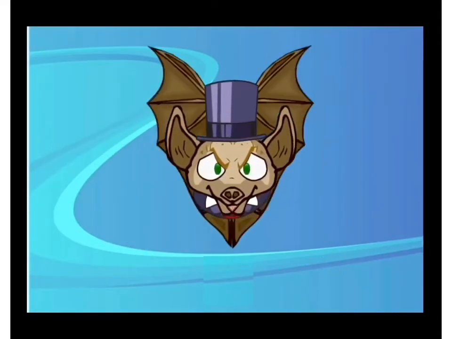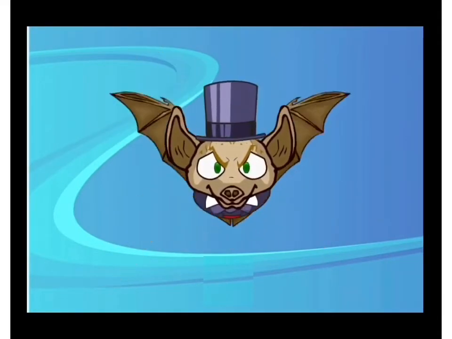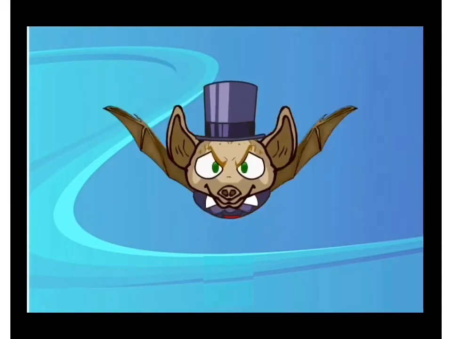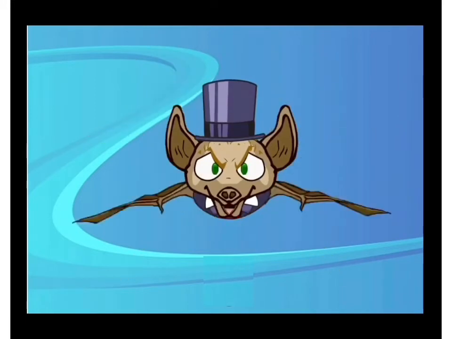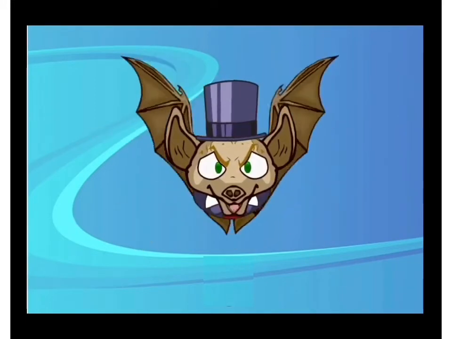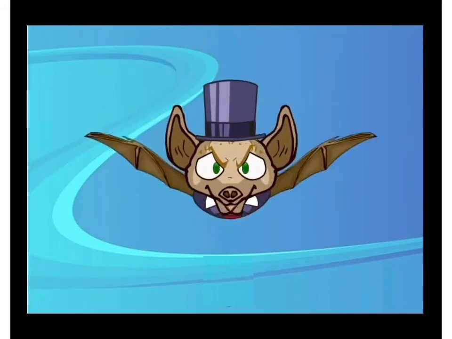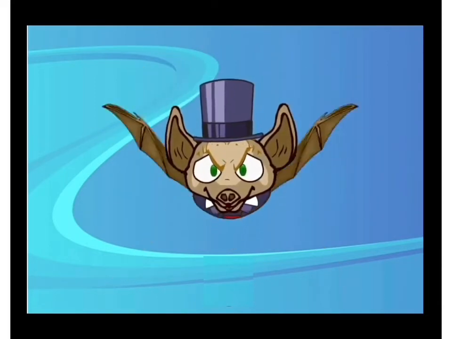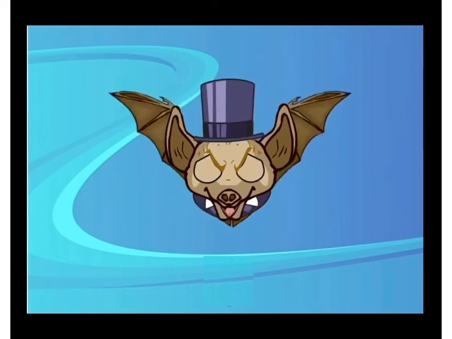I am Boris the bat. Hello. I am a very important pollinator. In tropical and desert climates, I feed on the insects in the flowers as well as on the nectar and flower parts. Over 300 species of fruit depend on me for pollination.